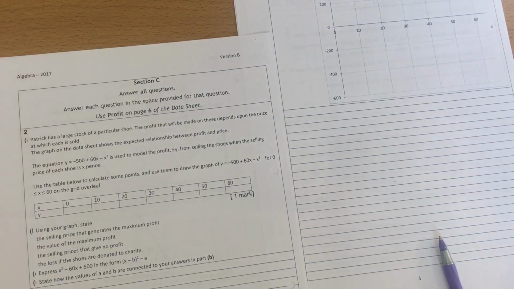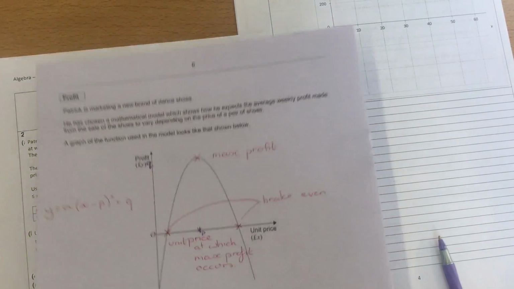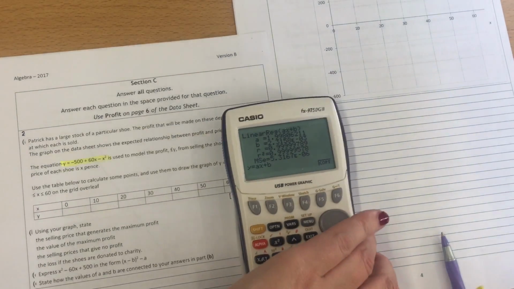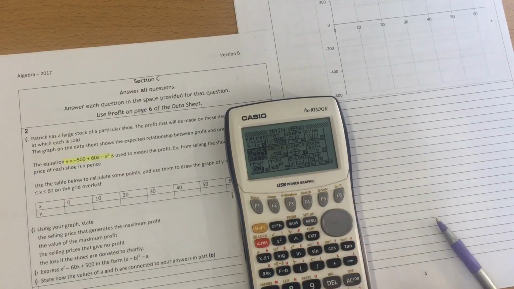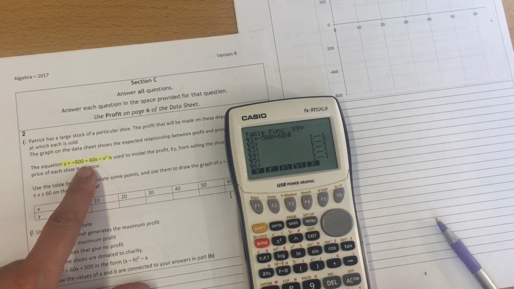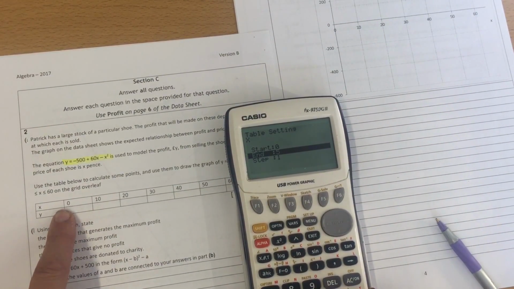Right, section C. So we have Patrick and his dance shoes. So we know a couple of things. We know that we are expecting a graph that looks like this. So we have an equation, and we have a table. So if we go into the table function, we can then put in our equation, minus 500 plus 60x minus x squared, and we want our table to be set starting at 0, going up in tens up to 60, so ending at 60, going up in tens.